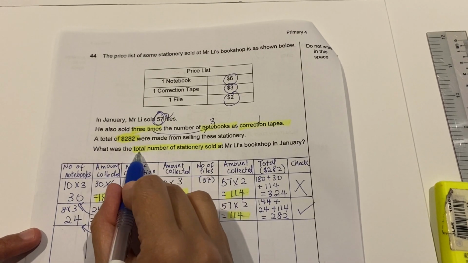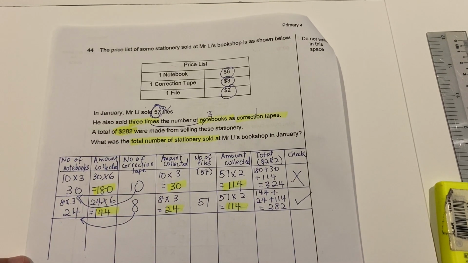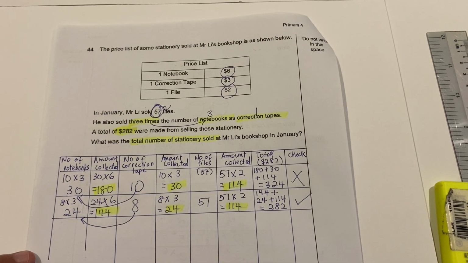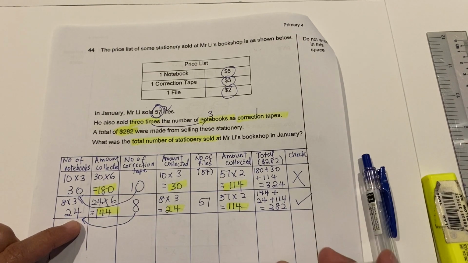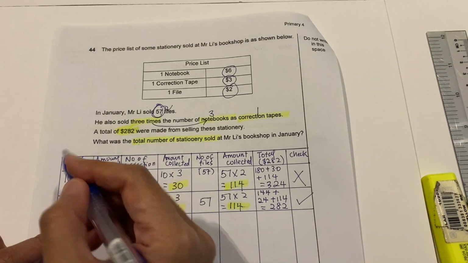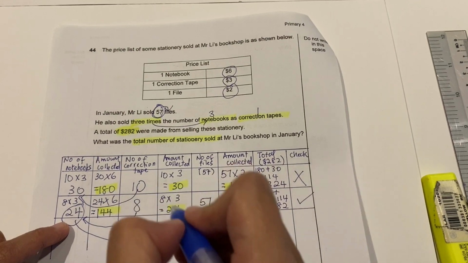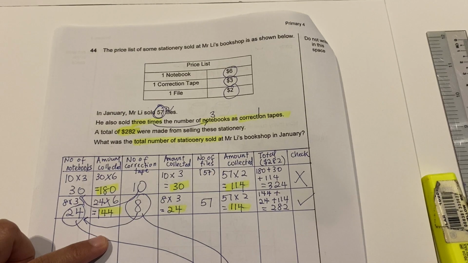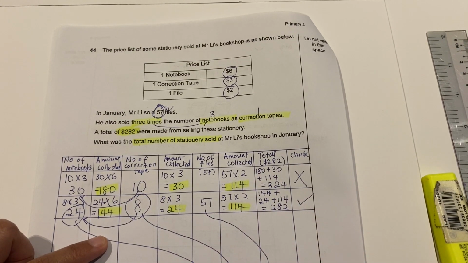So the total number of stationery sold means all the 3. So you have to write down the total number. Sorry, 114 is the cost, not the number. So it's 24, plus 8, plus the file, that's 57.